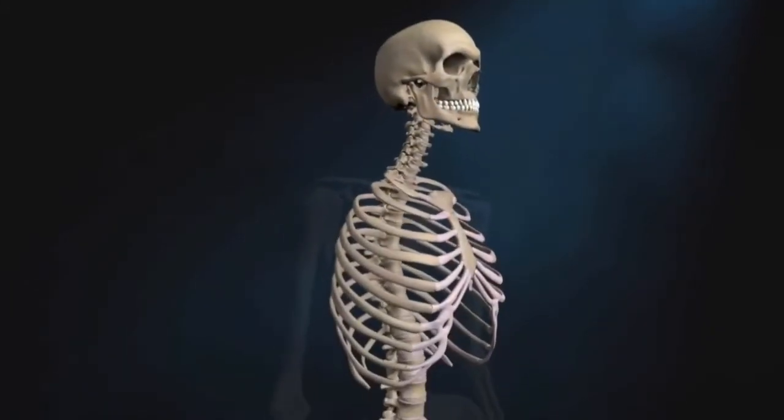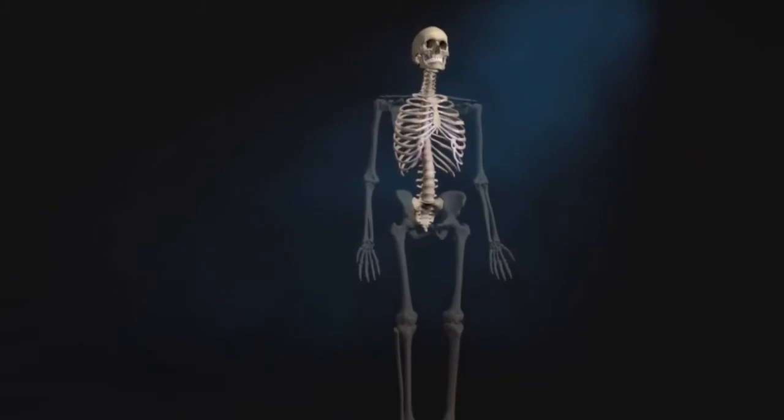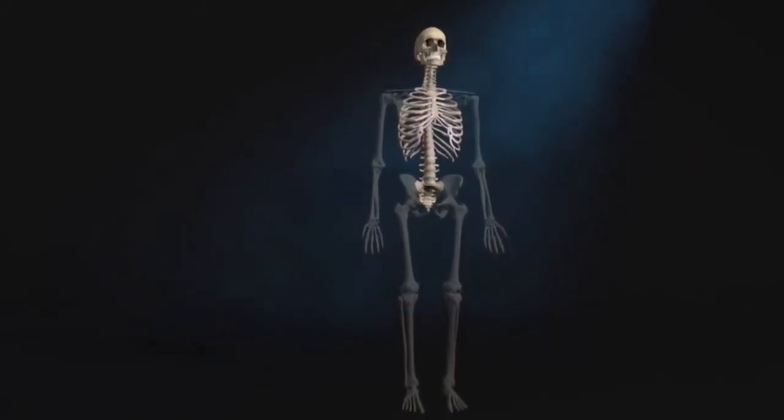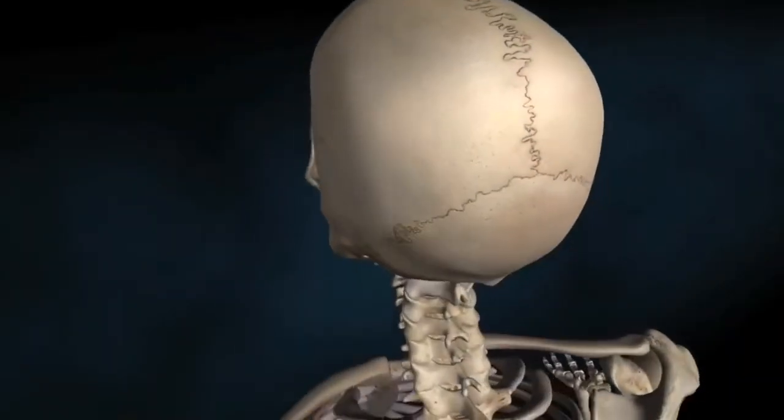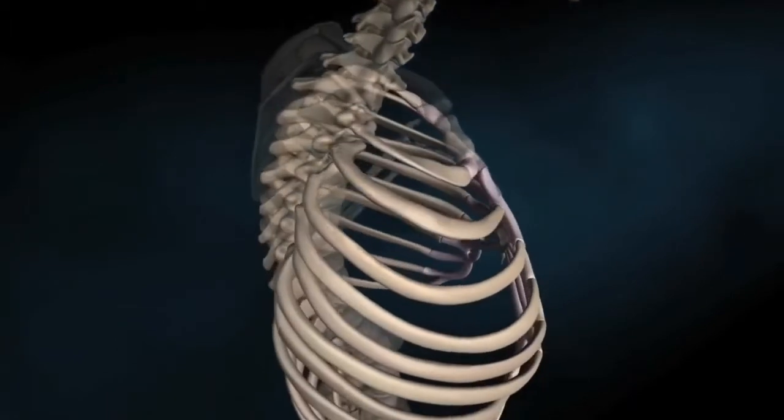The axial skeleton consists of the skull, which protects the brain and supports facial structure, the vertebral column, which is the spine, which surrounds and protects the spinal cord and supports the head, and the thoracic rib cage, which surrounds and protects the organs within the chest, including the heart and the lungs.